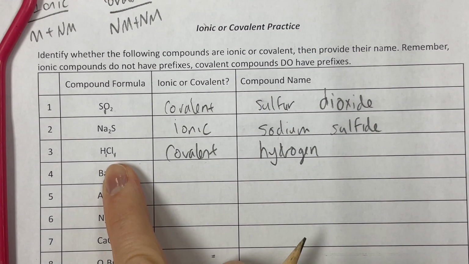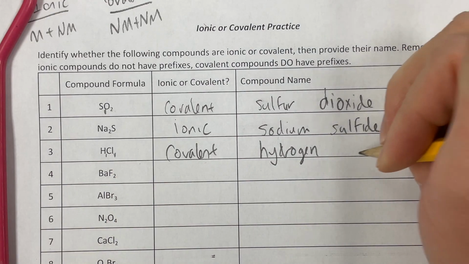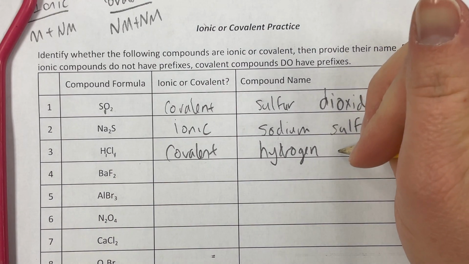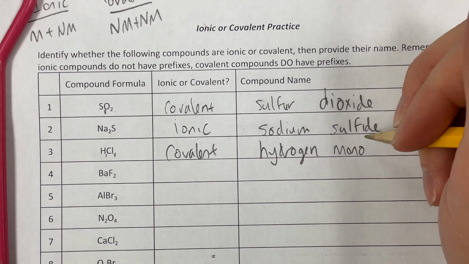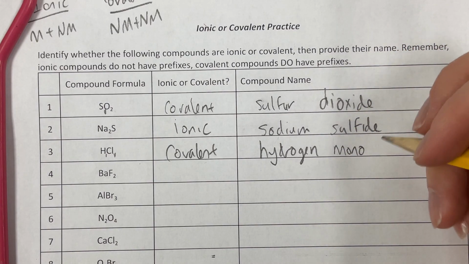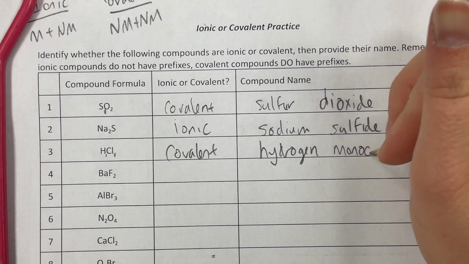The second one is one chlorine. So what's going to be that word? You're going to use, what's the prefix for one? Mono. Mono. And instead of chlorine, we're going to cut off the end and put an IDE. So it's going to be chloride. Monochloride. Good.